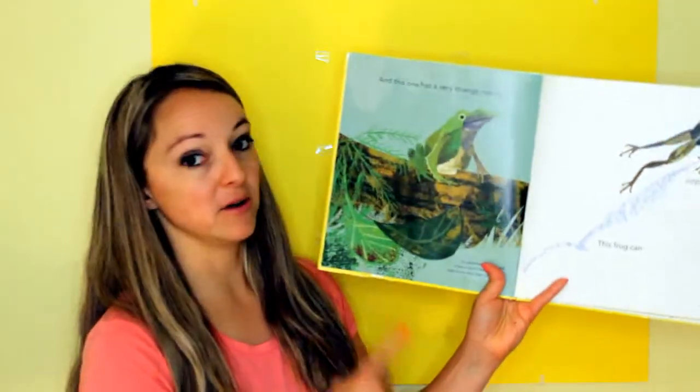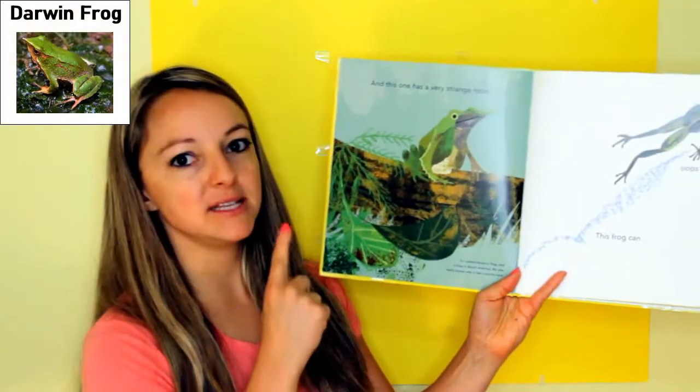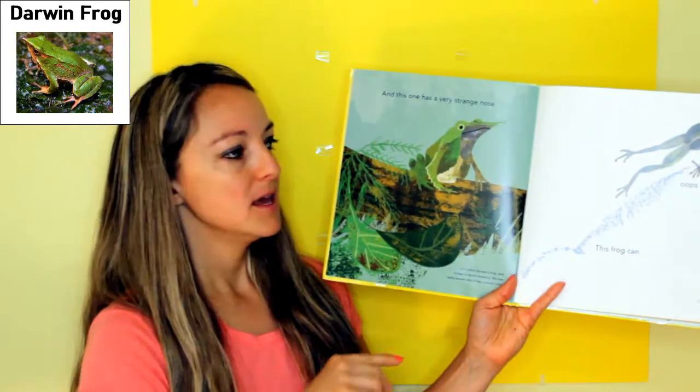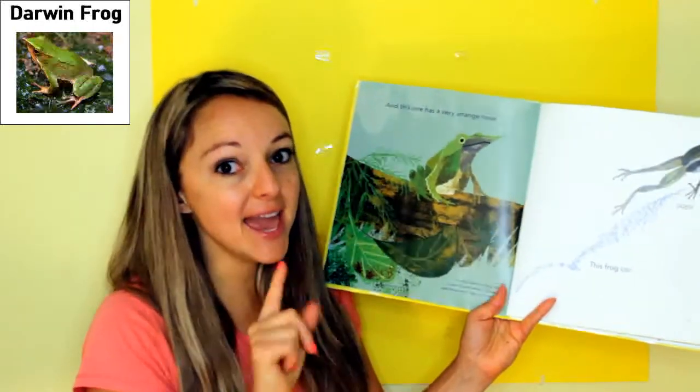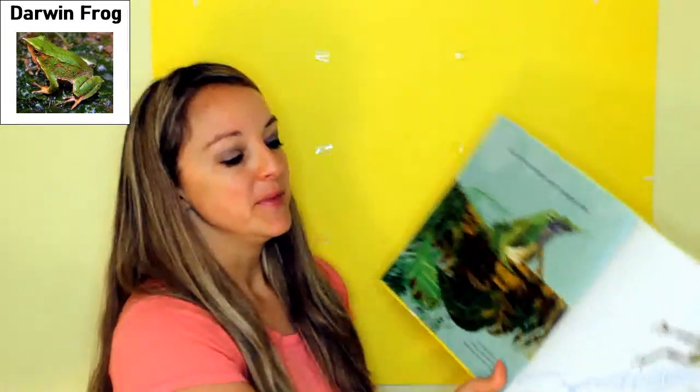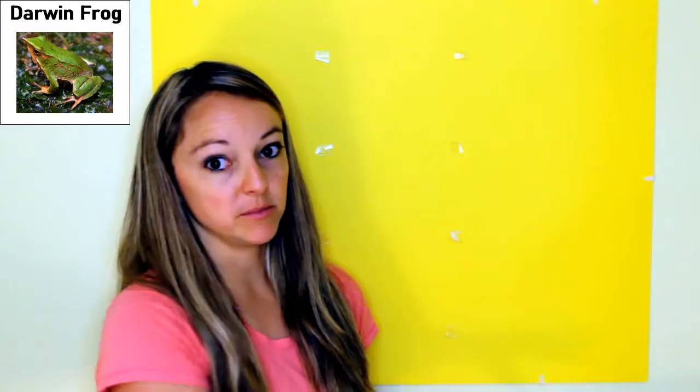The next one that I thought was pretty cool is this little guy. His name is the Darwin frog. He has a long pointy nose. And the daddy frogs can do something really cool.